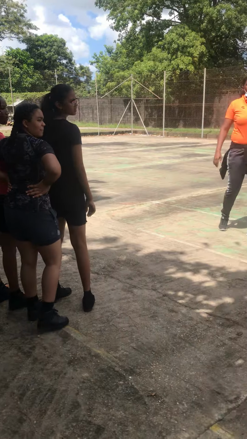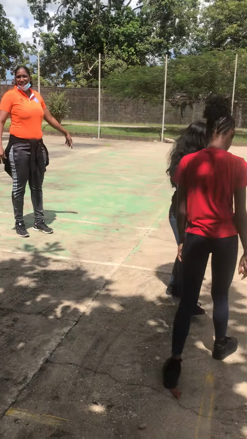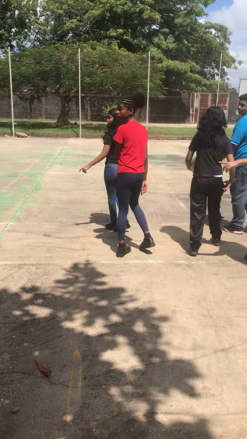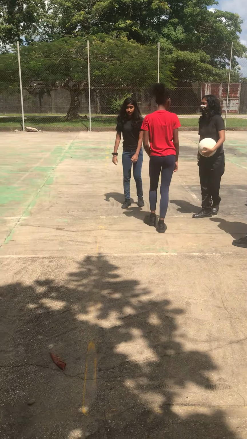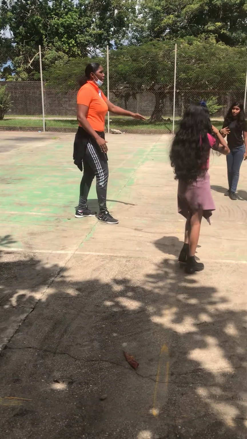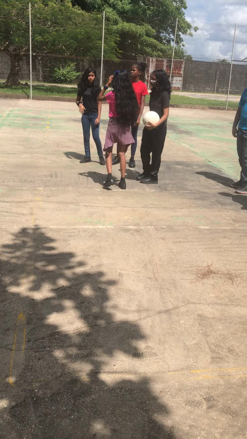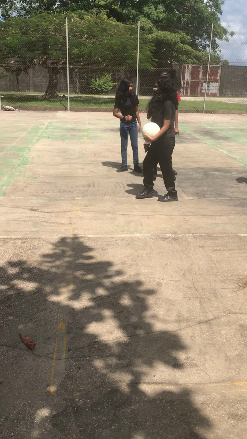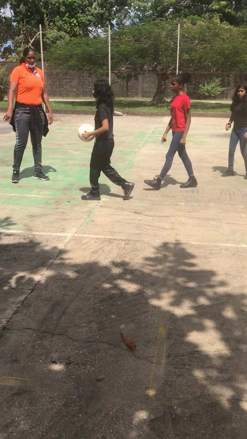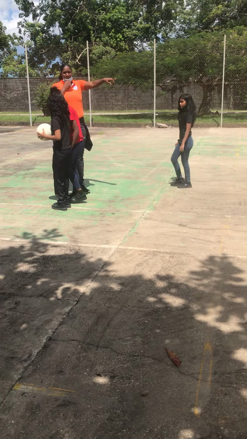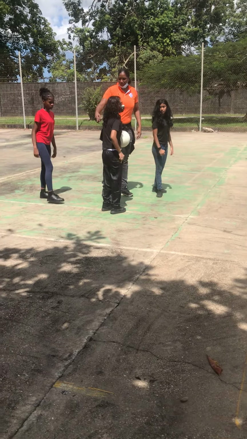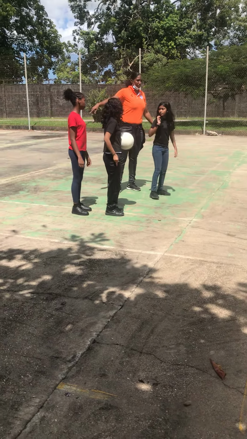Alright, so first group here. Someone is missing. Right. So you're not going to go this way. So if I can have 3 persons in that line, 3 persons here. Okay, right here. Turn to face behind you. And you're going behind you.